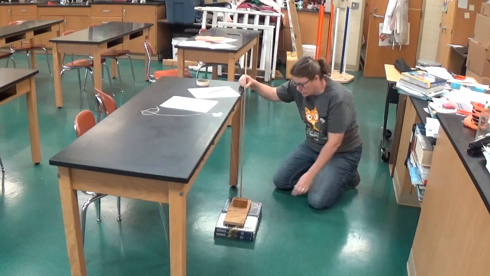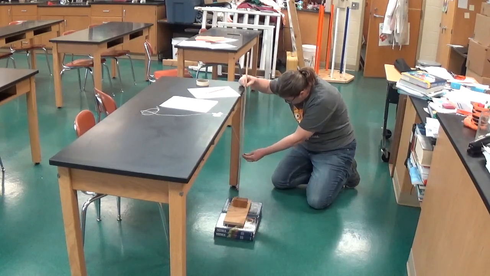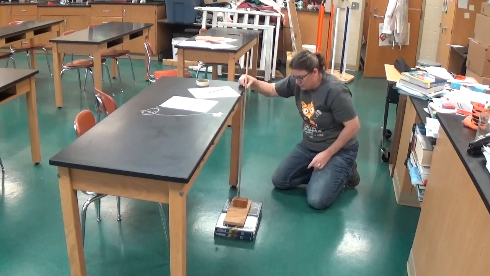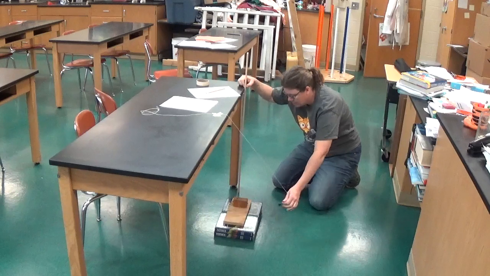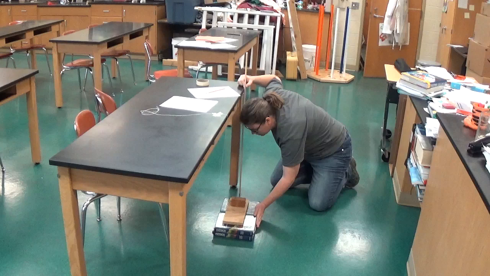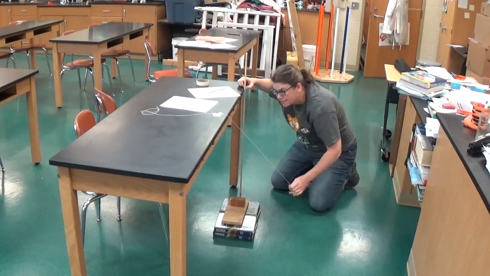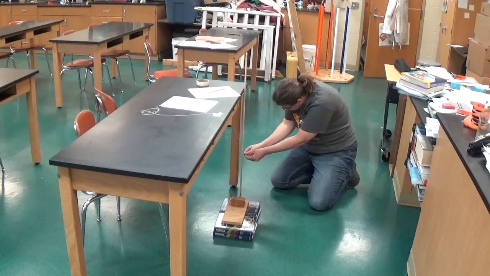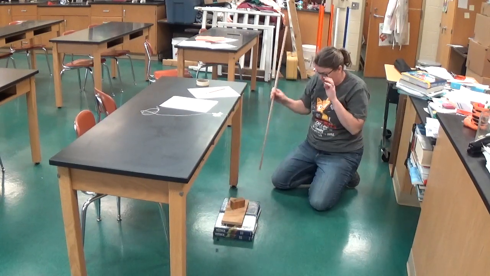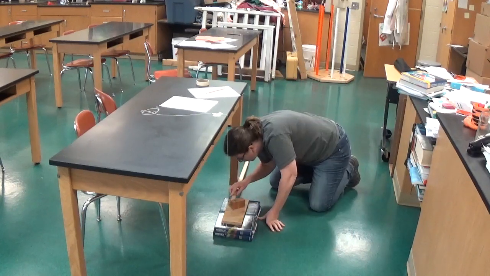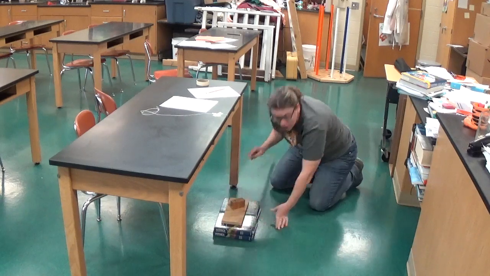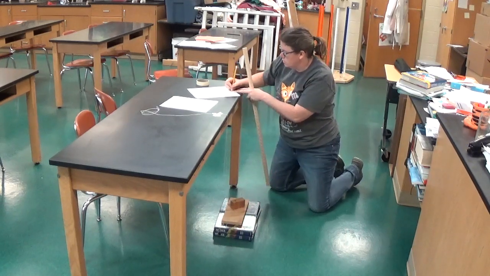So again, we are going to lift to 30 centimeters. And release. Whoop. Oh, I didn't push that back straight. Okay. So 30 centimeters and release. Okay, this time it moved the block 5.2 centimeters.